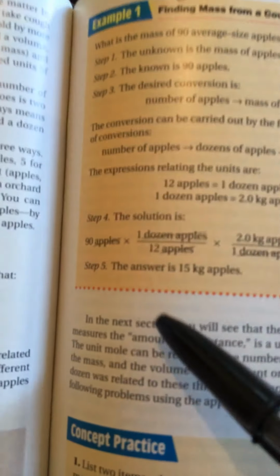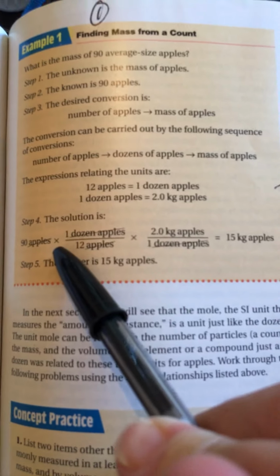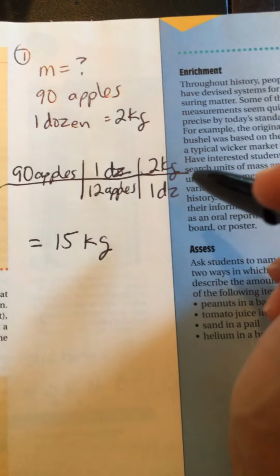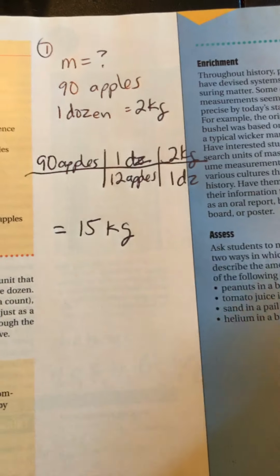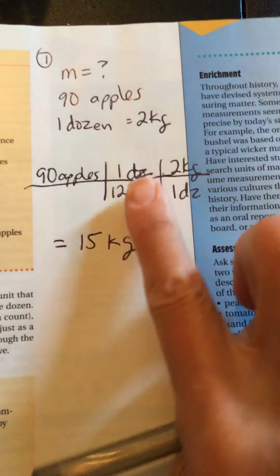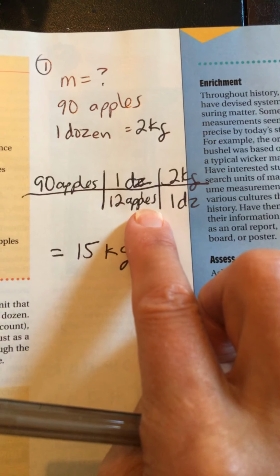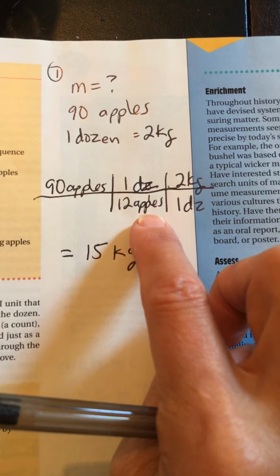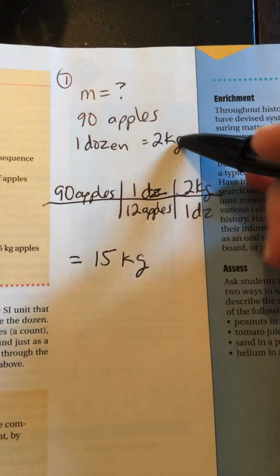The other thing is like your book does it with using X for times. We don't do that anymore. Now that we've had algebra, we know that X is an unknown. X is not times. So I like the railroad tracks. All right, so you first write what you know, and then you write just the word of the unit that is what you know, you write down here. Then you write what you want to change it to, or what you can change it to, you write on top. And it's your conversion factor.